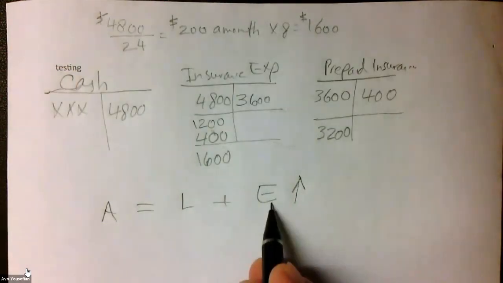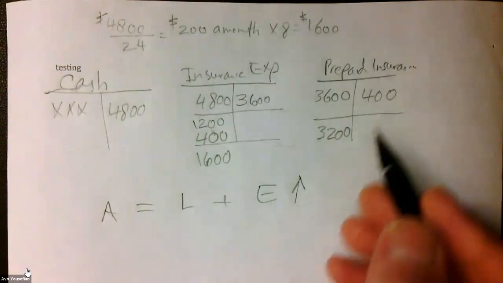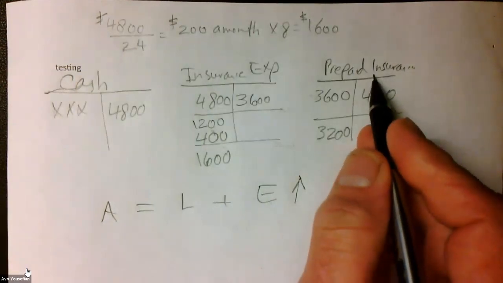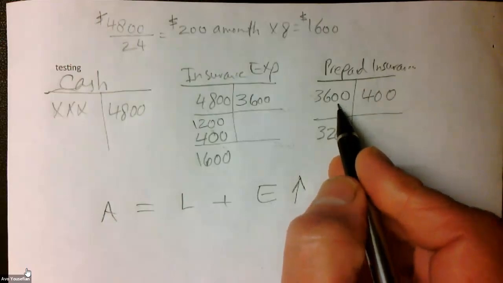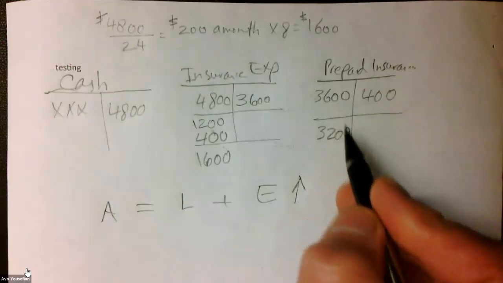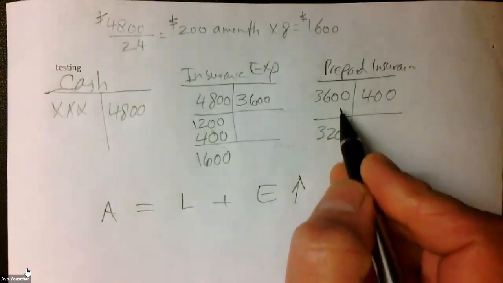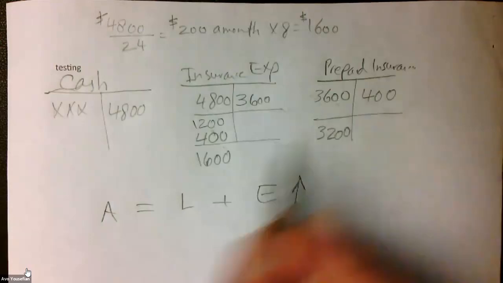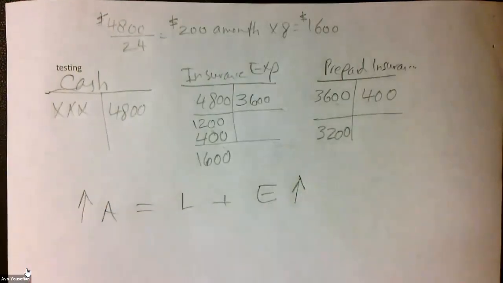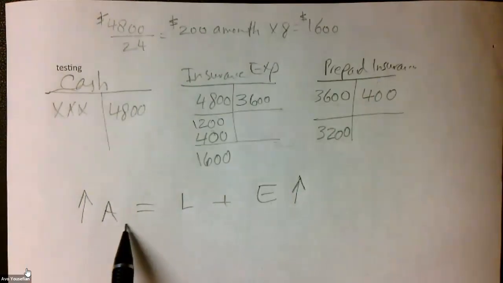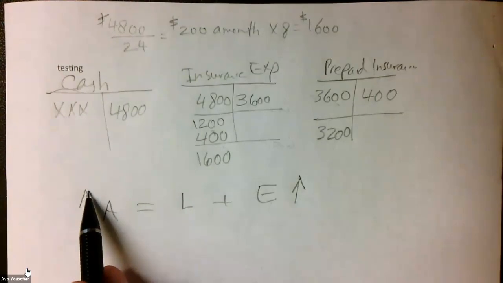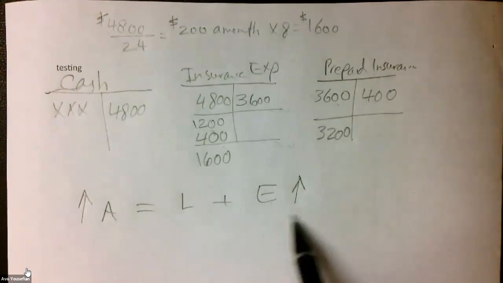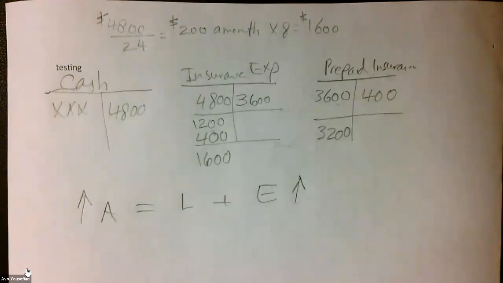If retained earnings in equity is overstated, look at the prepaid insurance. That's an asset. The asset previously was 3,600, so 3,600 is more than 3,200. If you don't do the correction, your asset will be overstated. So yes, the equation is still equal, but the asset is overstated by $400, and retained earnings in the equity is overstated.